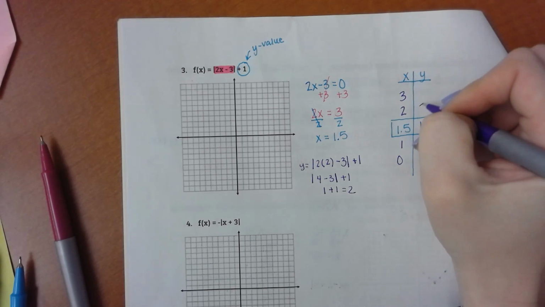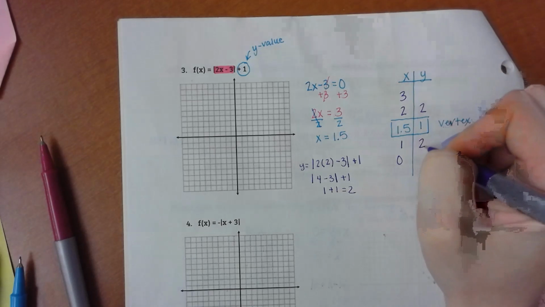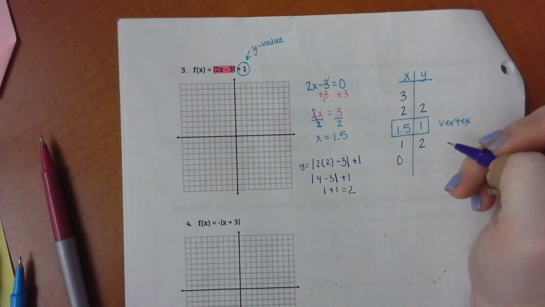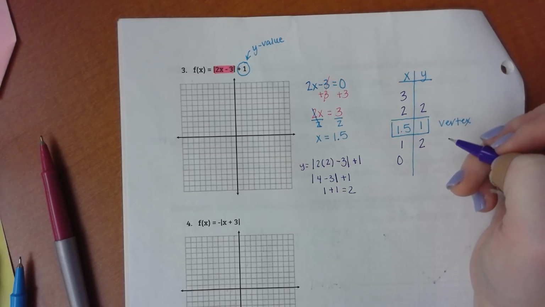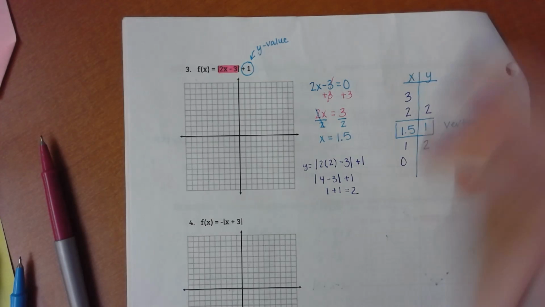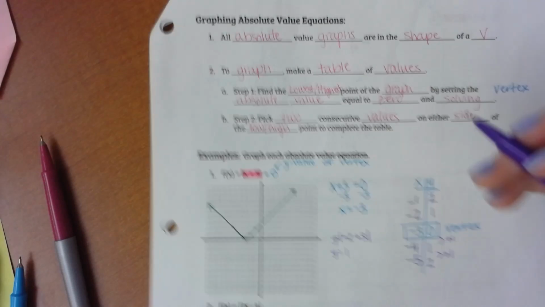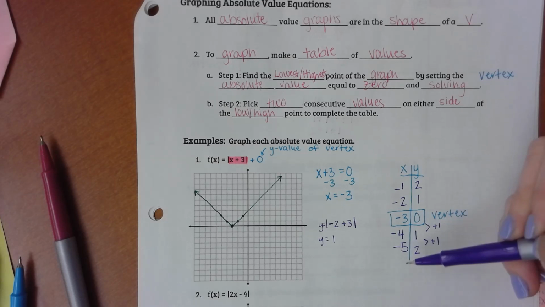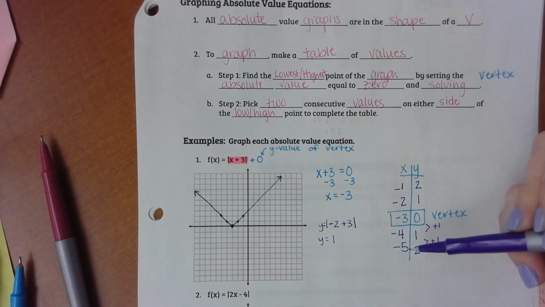And remember, they mirror, and they're going to have that same pattern. So this one here, they all go up by 1, or actually down by 1 technically because they're negative.